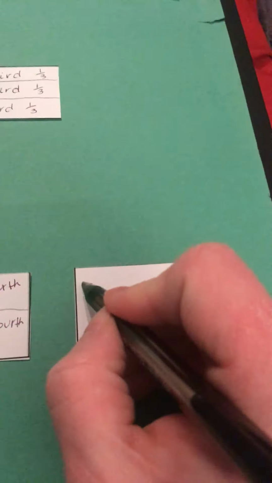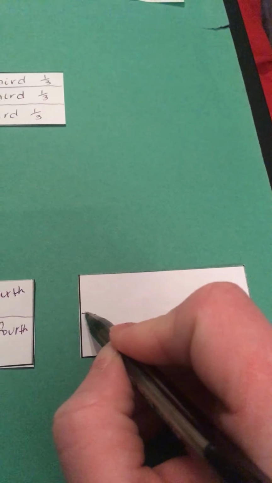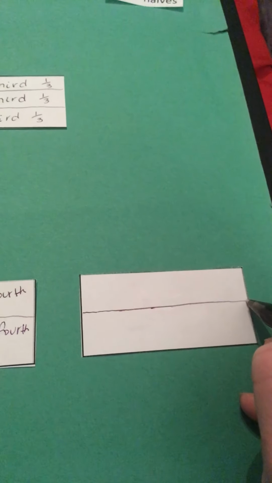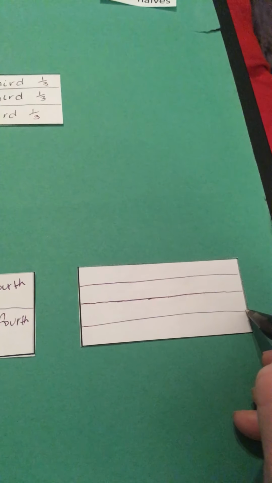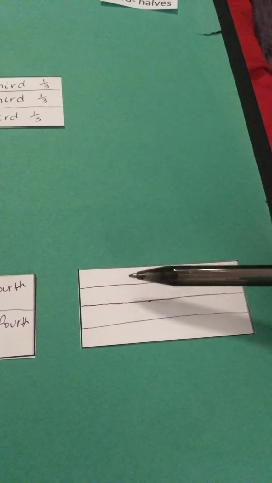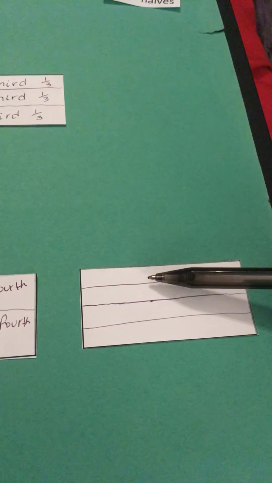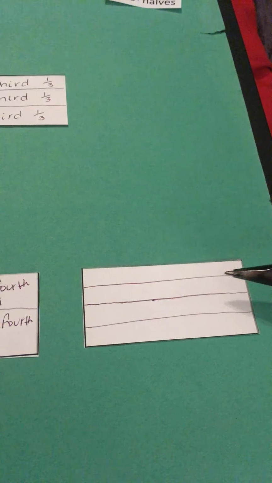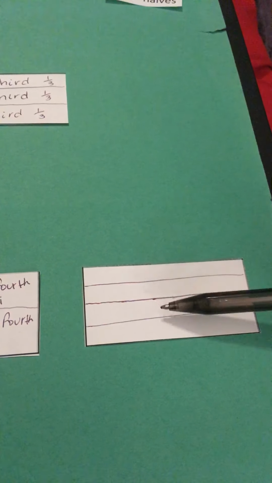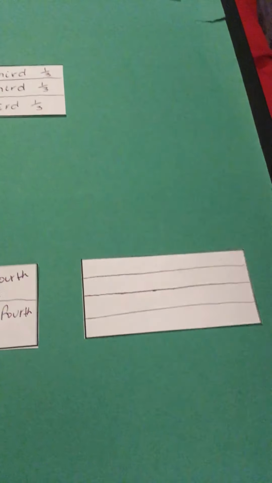And I'm going to partition it again, but this time I'm going to use rows. So again, I'm going to split it down the middle, and then again, and again. Notice I didn't do 4 rows, I did 3 rows that I created. This gives me 1, 2, 3, 4 parts.